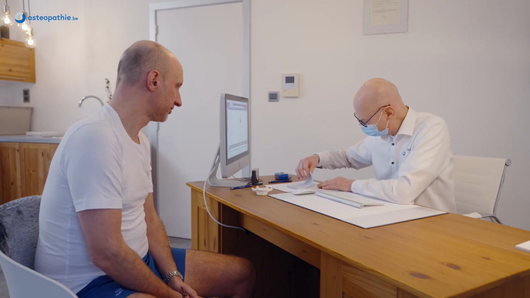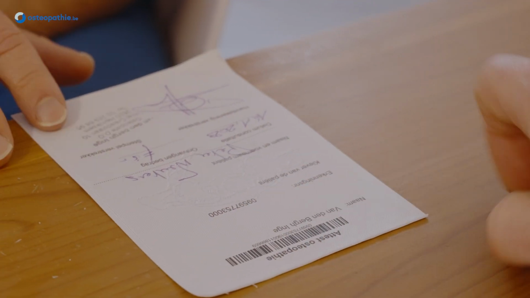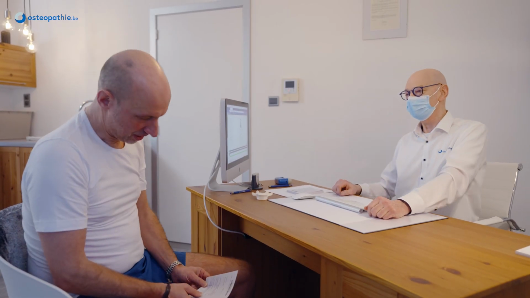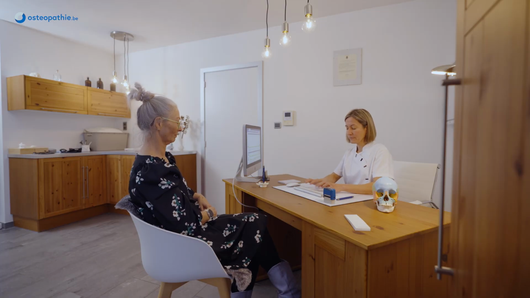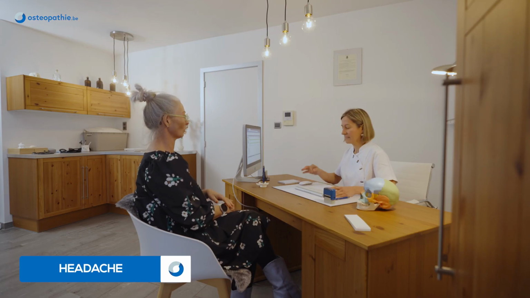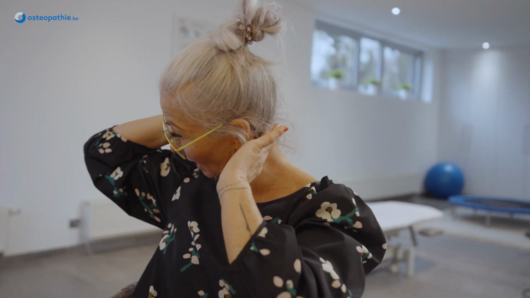After the treatment, the patient will receive a payment receipt, which can be used for a partial refund by the Belgian Complementary Health Insurance. In addition to musculoskeletal disorders, a significant number of patients also consult an osteopath for other pain issues. Headache, and more specifically cervicogenic headache, is a common reason for consultation.